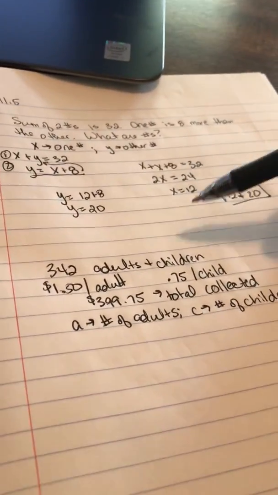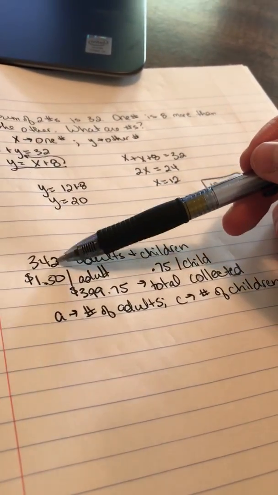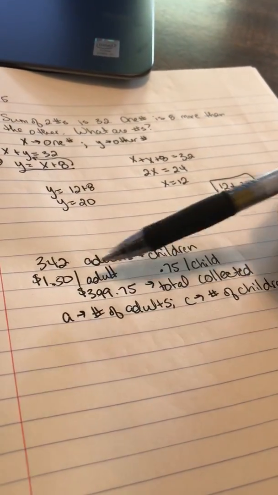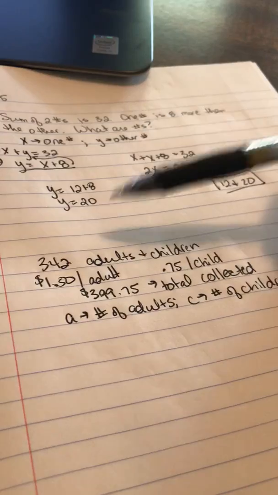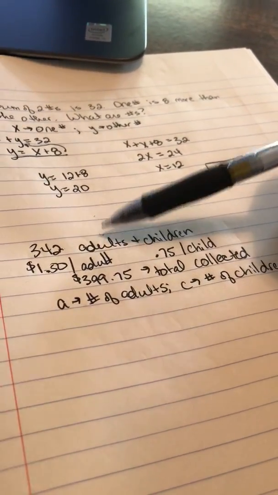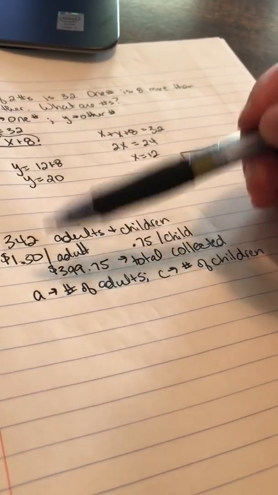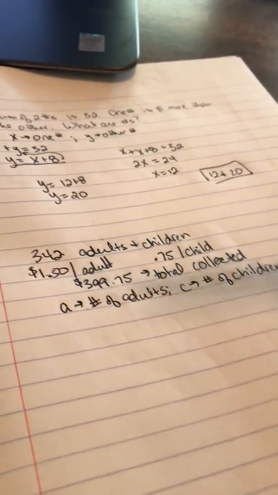These are, you've got two things it tells you. It tells you how many total you have that attended. It also tells you something about how much it costs. So use the total first. So how many total attended? 342 people. So if we take the number of adults plus the number of children, it has to add up to 342. So my A plus C has to equal 342. So there's my first equation.